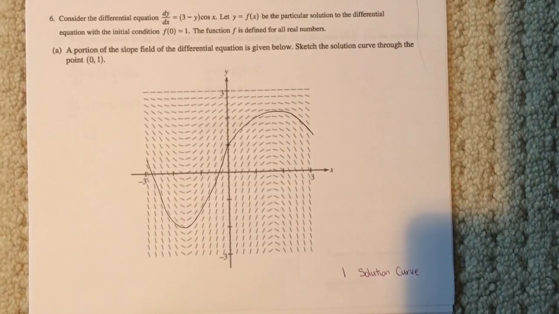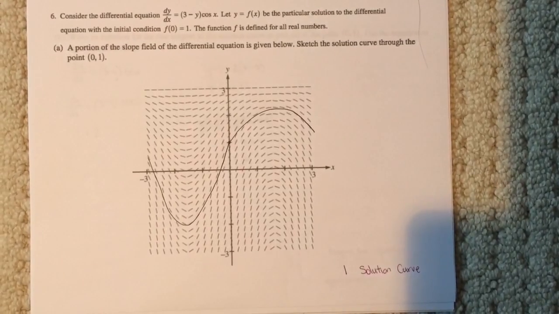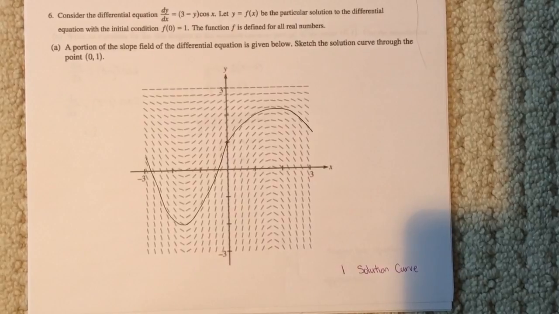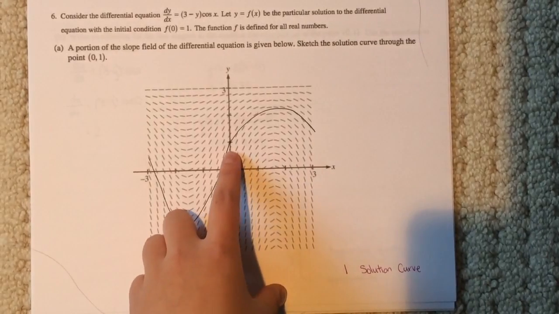This is what the curve should look like, and the point system for this curve is just 1 point if you have the correct curve. Again, you just follow the slopes that are given and make sure that you include 0, 1 in your solution.